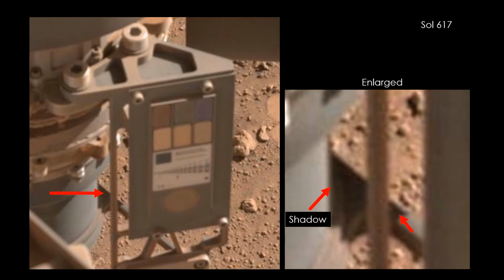In this close-up color image of the azimuth motor, we can observe an interesting anomaly. In the enlargement on the right, you can see the shadow cast on the equipment by this thin piece of what's presumably the Martian surface leaning on the bracket. This equipment is 2 feet off the ground. How did it get there?